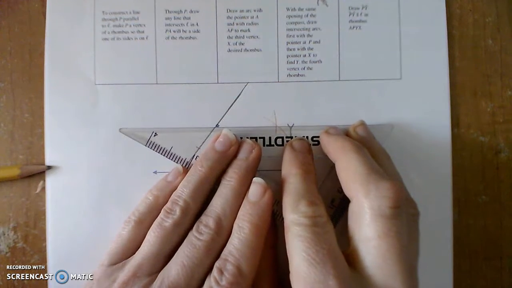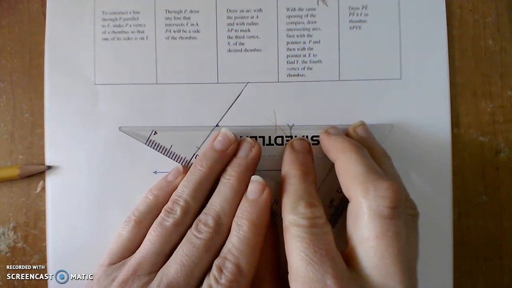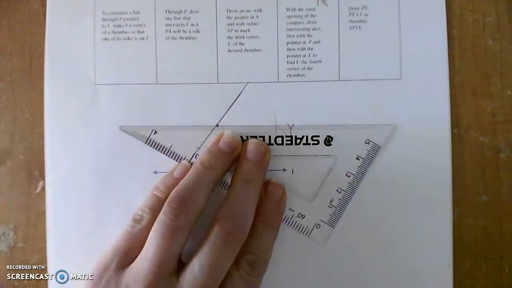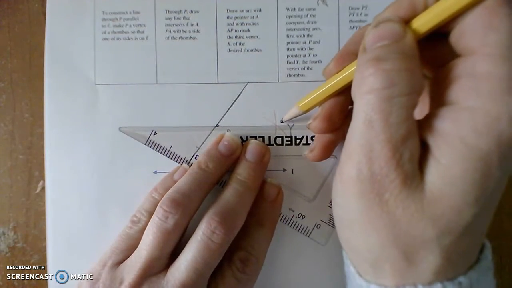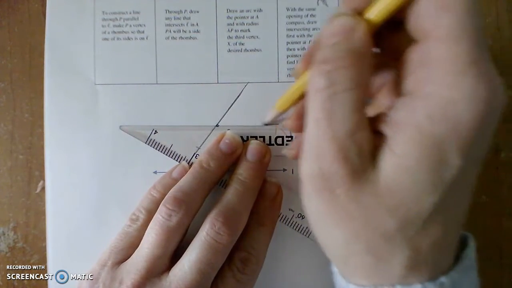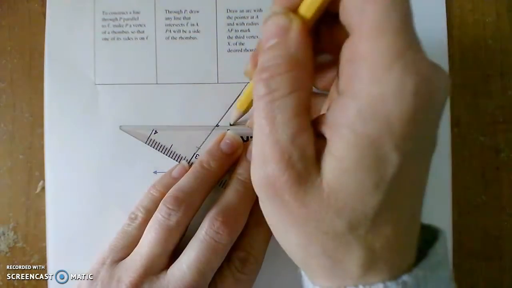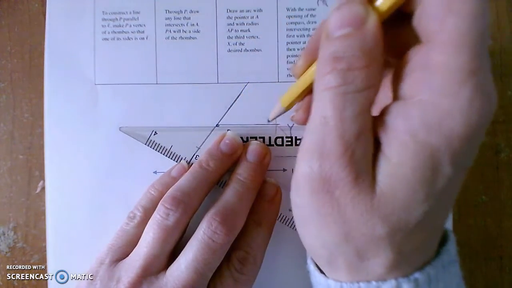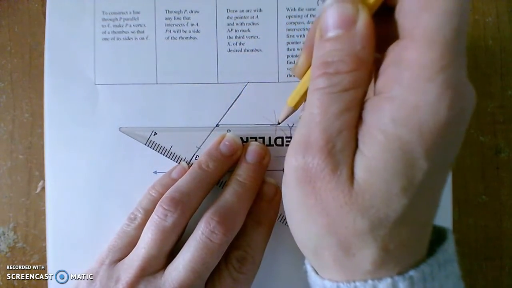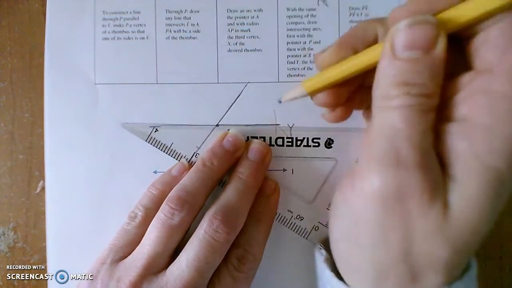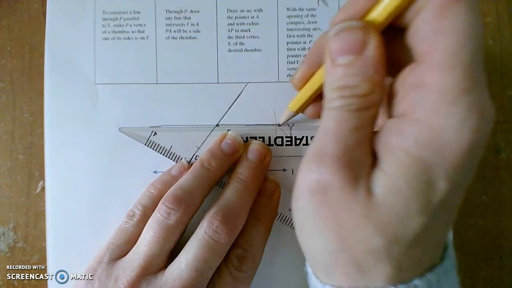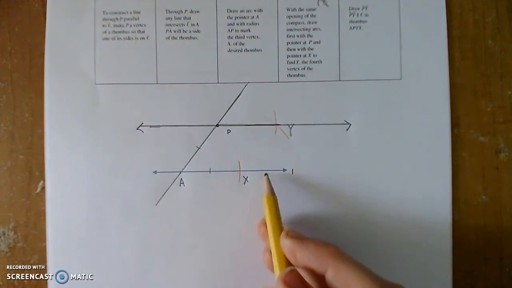So all I need to do is connect the point P with the point Y. And then the line that I get will be parallel to the line that I was given.